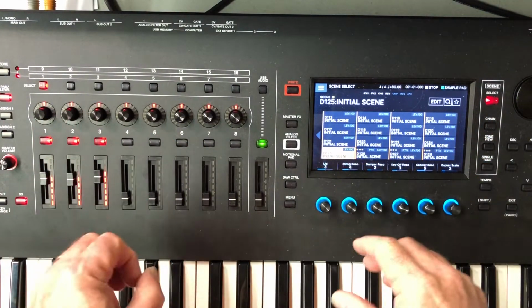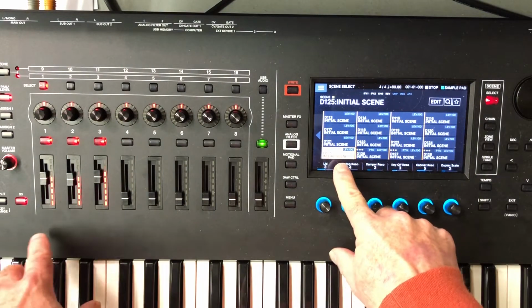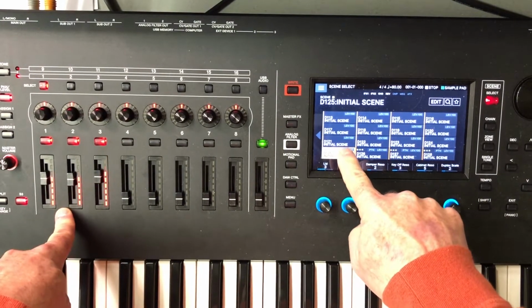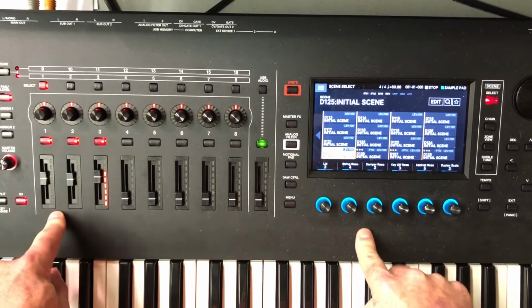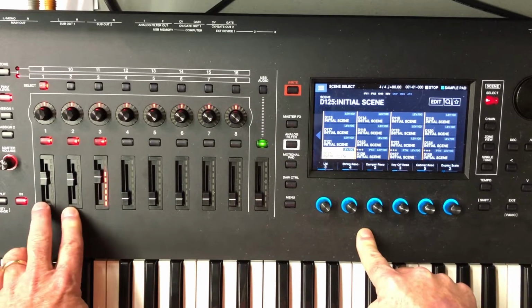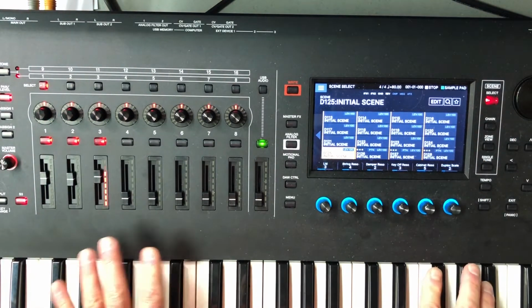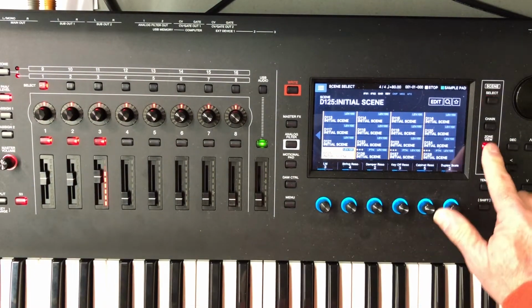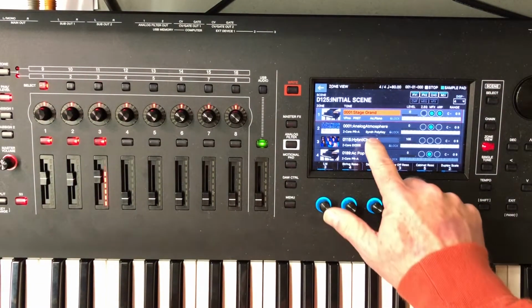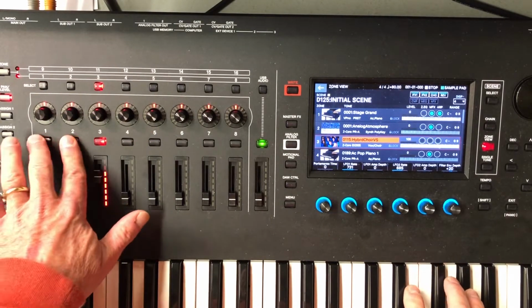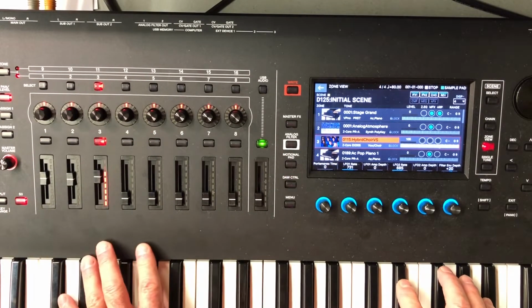I do have a scene that I sort of preset for this. And if I hit the scene button, you'll notice something right off the bat, and that is that my volume faders will change. And that's because I want to start this scene off in a particular state with a particular sound. If I go into my zone view, you'll notice that on this third channel here, I've got this hybrid choir sound.